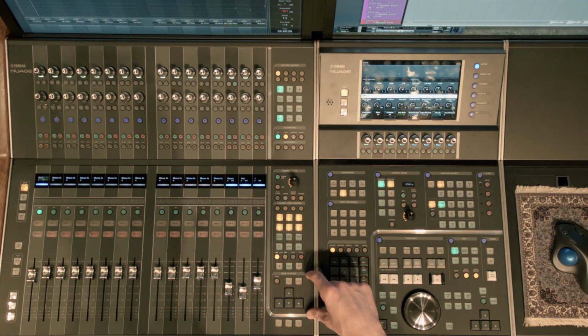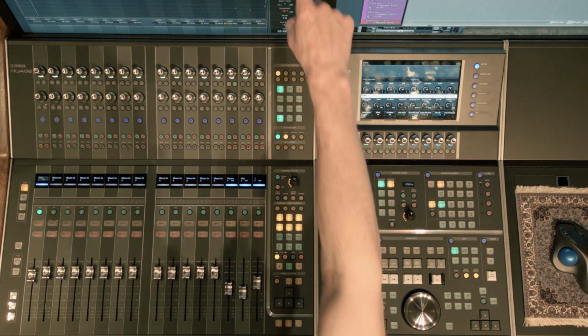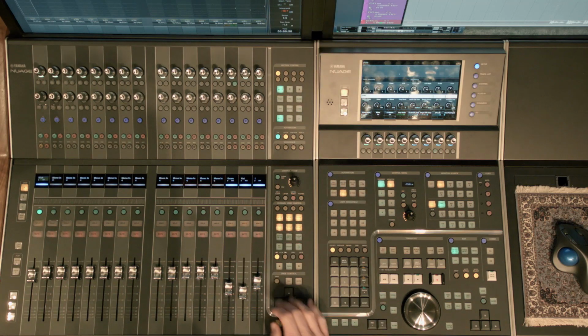Below that we have our page control, and that's associated with, on the screen you have a meter control, and we'll show this in future tutorials, but you can use your arrow keys to jump between what you're seeing on that section on the monitor itself. And then we have some function buttons, function 1, 2, and 3.